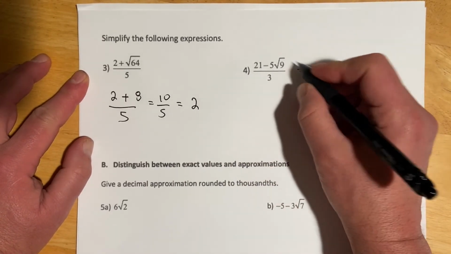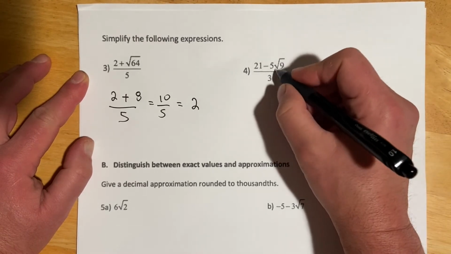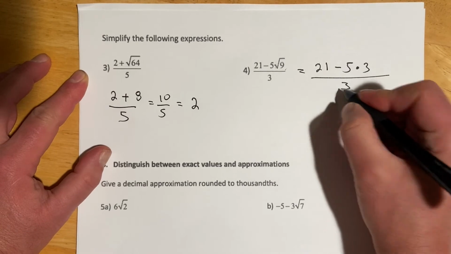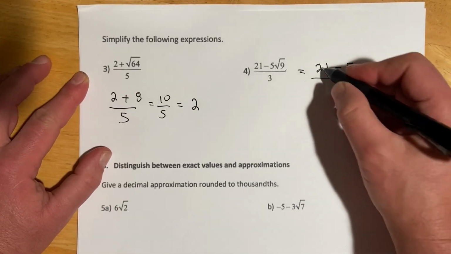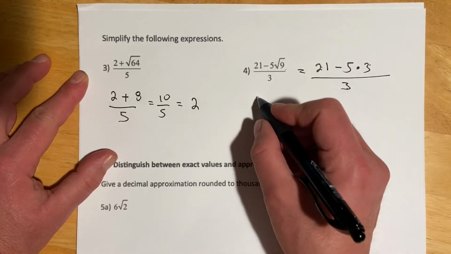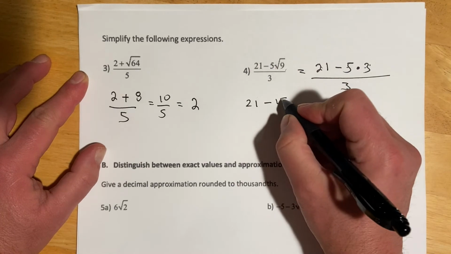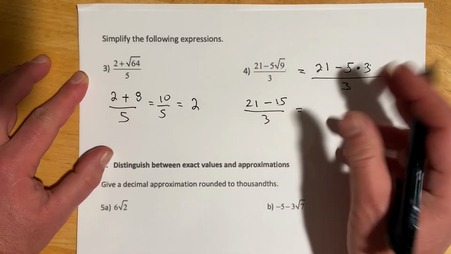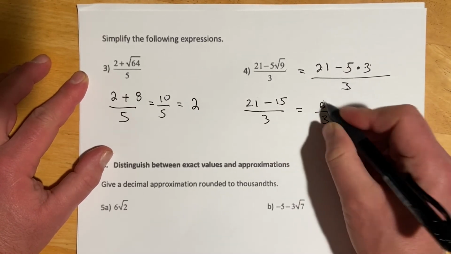For this one, we'll leave that 21 alone for a second, minus 5 times the square root of 9, that's going to make a 3 right there, over 3. Careful not to cancel those 3's. You could cancel both places, but probably better to just do this instead. Make that a 15 over 3. And then 21 minus 15, we'll finish putting together our numerator, and that will make 6 over 3, or 2.